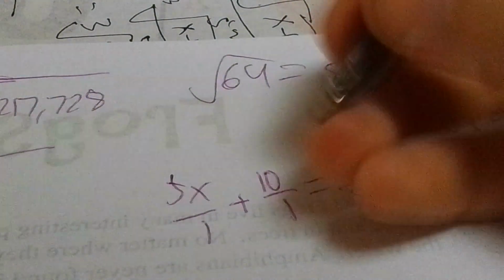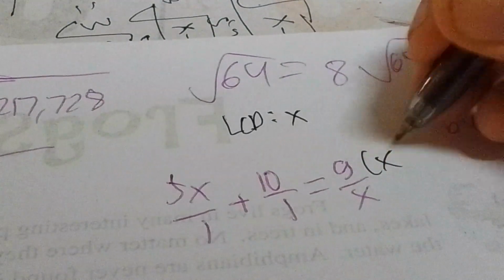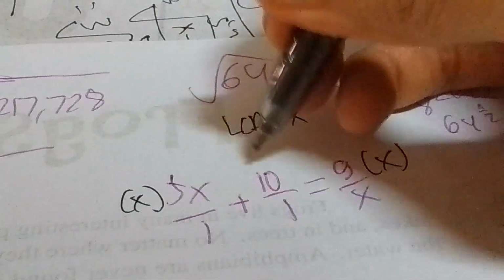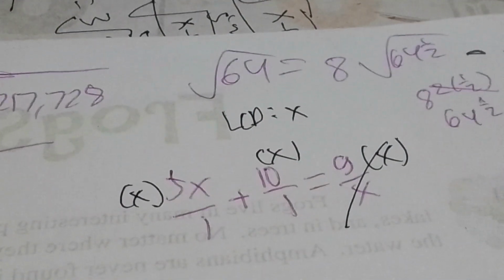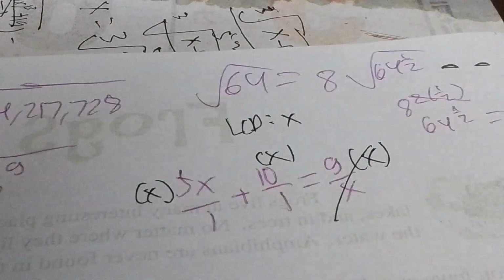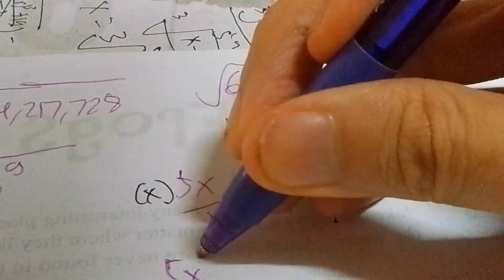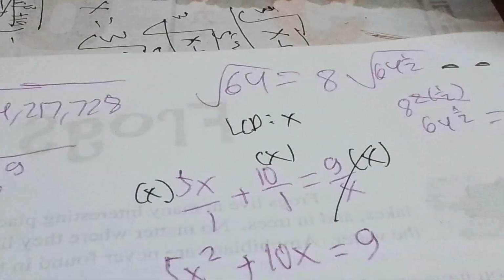We know that the LCD is x, right? Ang LCD namin ay x. So we multiply both sides and everything by x. Right? So it goes like this. The x's here cancel. So what we're just left with is this. So 5x times x is equivalent to 5x squared. Right? So 5x squared na to. Plus 10x. Right? Equals 9.